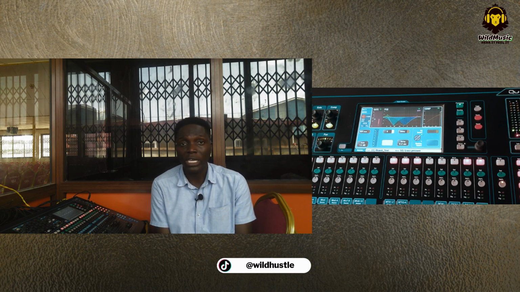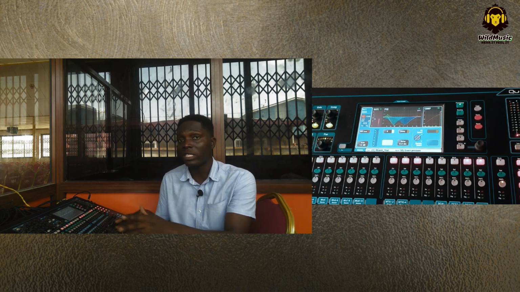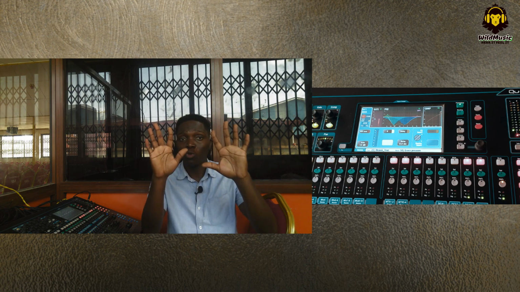So let's say in a situation where you have about 25 inputs. Out of these 25, you have 10 of the input channels for drums, 4 for keyboards, 7 for backing vocals. In a situation where you have to control these input channels or the faders of these input channels with just your 2 hands and 10 fingers, it will be very, very difficult to do. So that's where the DCA comes in.